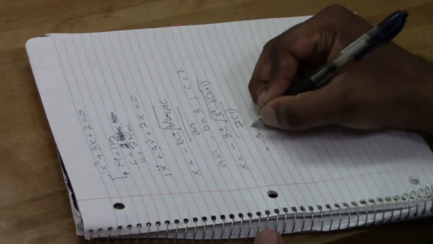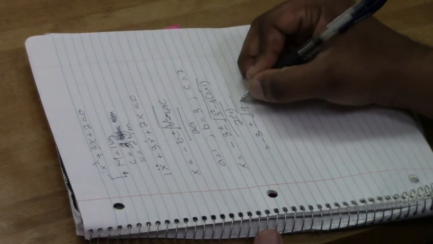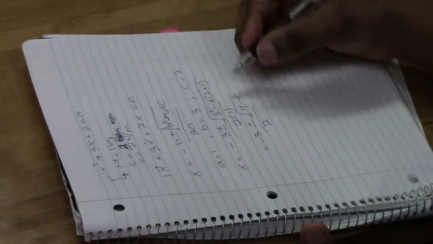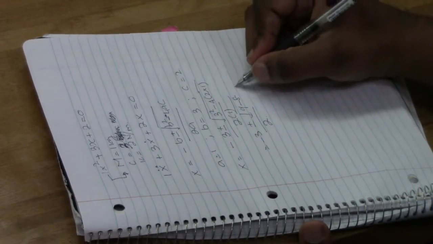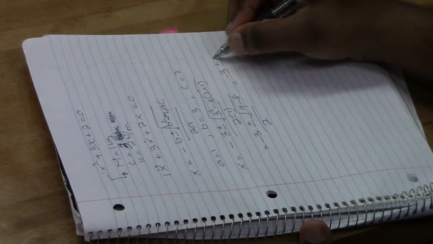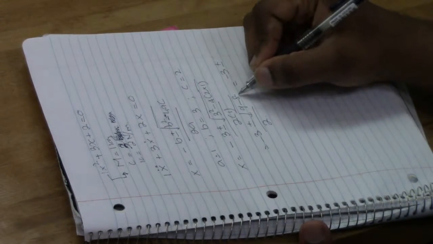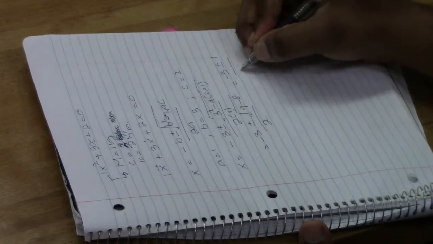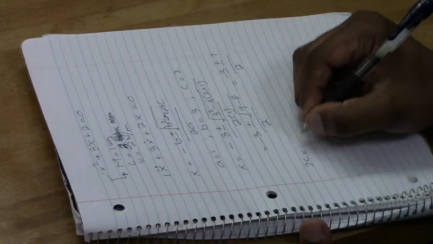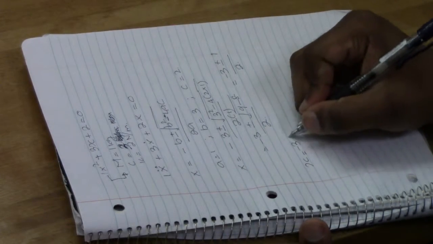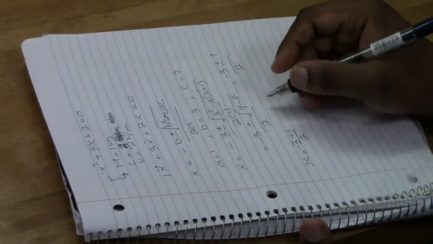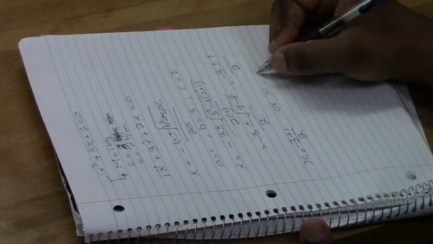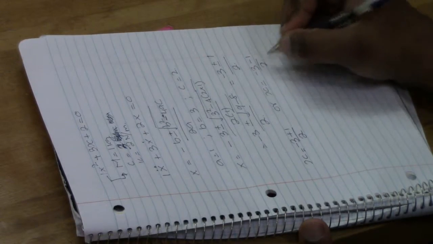So minus 3 plus or minus the square root of 9 minus 8, divided by 2. 9 minus 8 is 1, so x is equal to minus 3 plus 1 divided by 2, or x is equal to minus 3 minus 1 divided by 2.